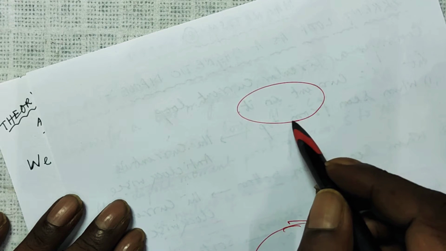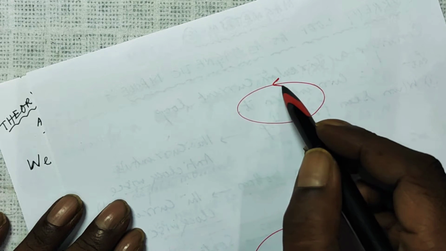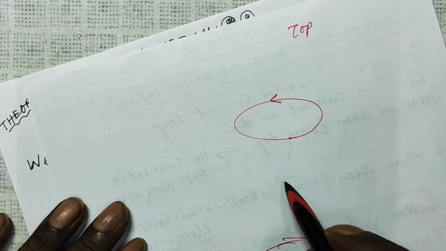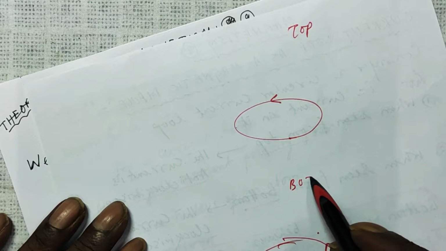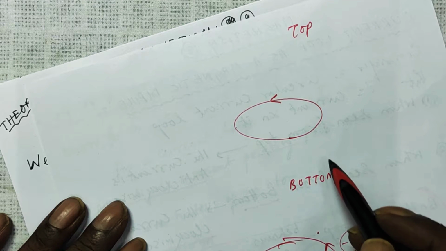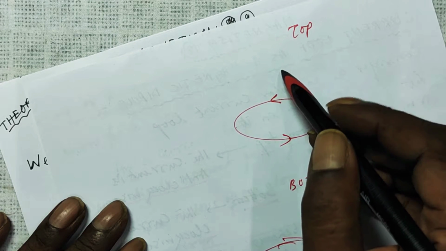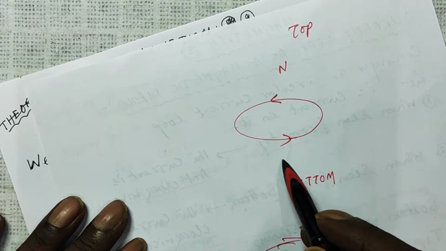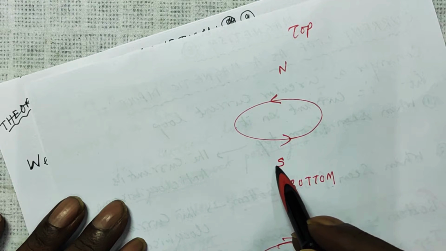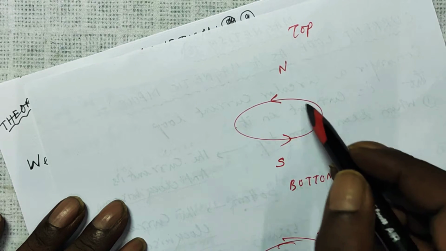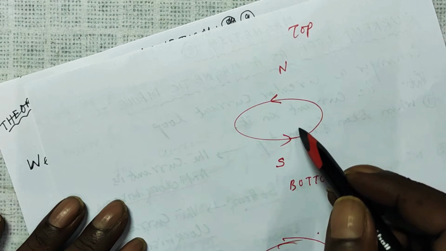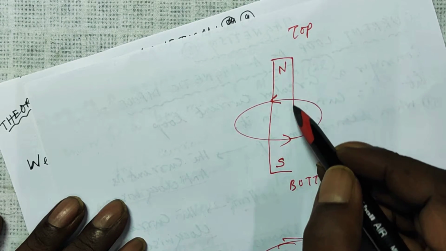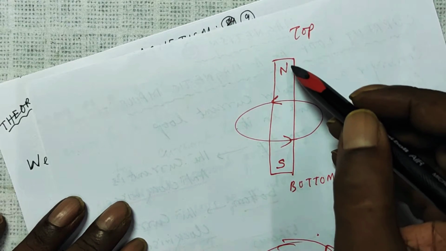There was a loop carrying current, let's say anti-clockwise when seen from the top, and when seen from the bottom it is clockwise. So the top was behaving as the north pole of a magnet, and the bottom was behaving as a south pole. Means this loop carrying current was behaving as a magnetic dipole, means a south pole and north pole.